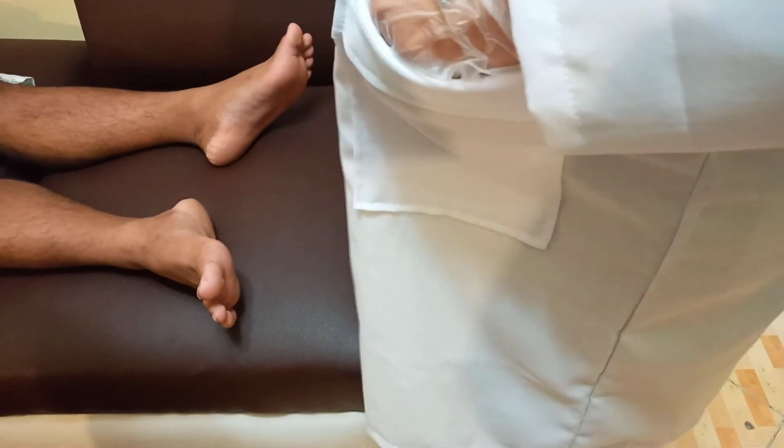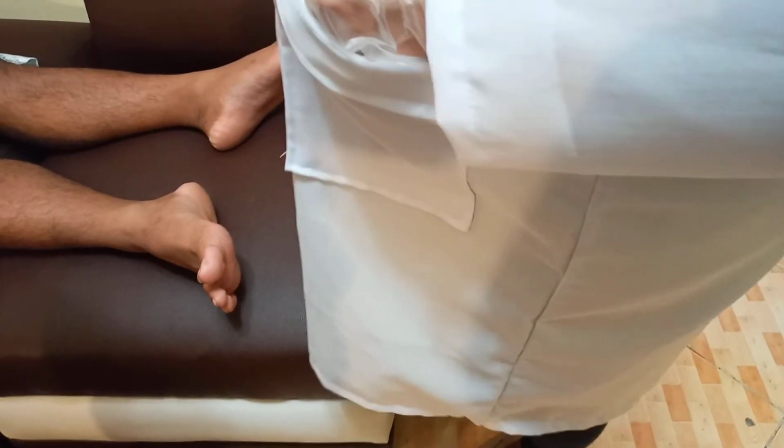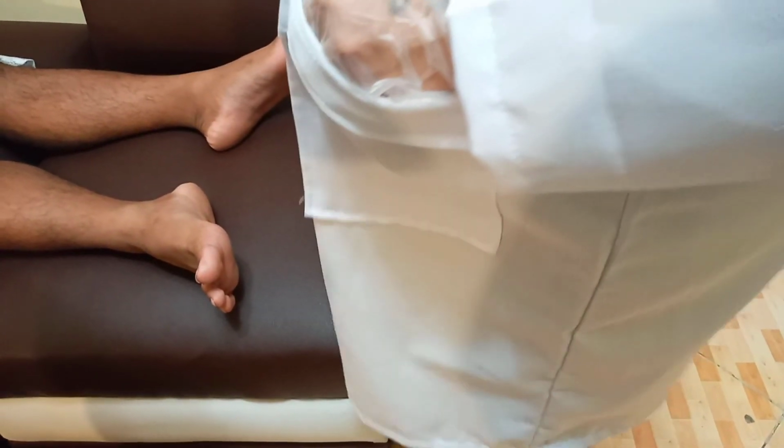The next test is the Babinski reflex. Stroke the lateral aspect of the sole of the foot from the heel upward. The normal response is plantar flexion with no toe fanning.